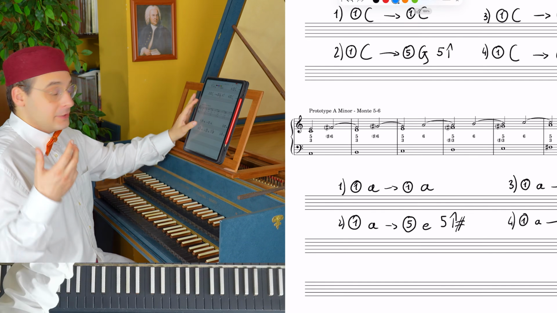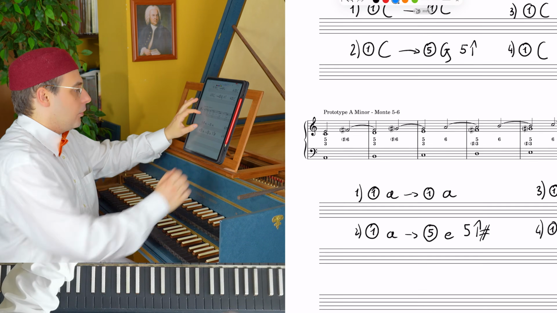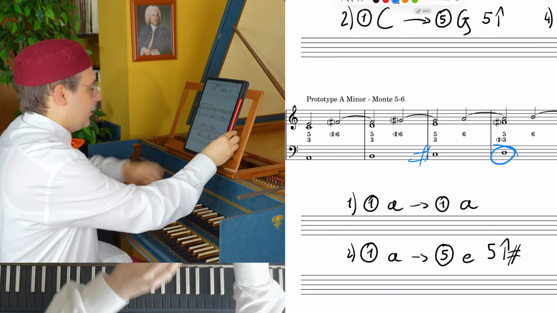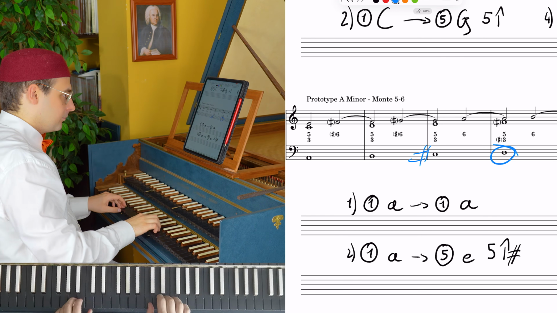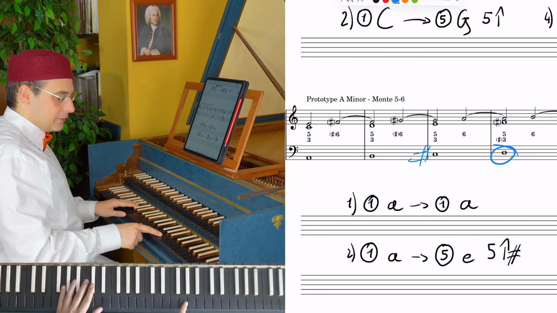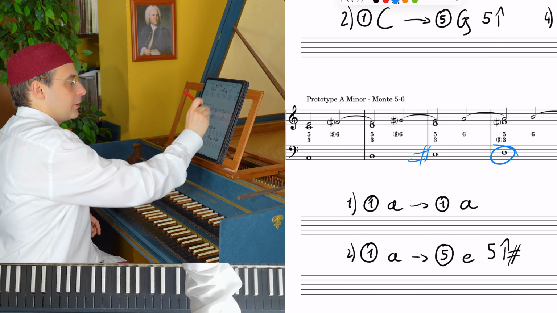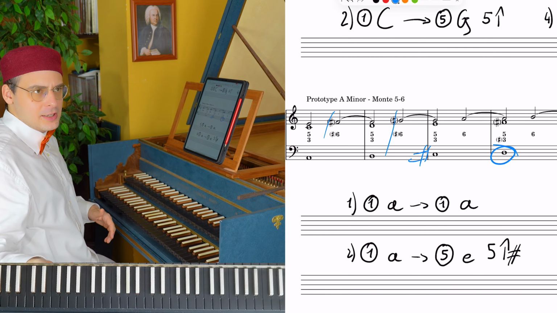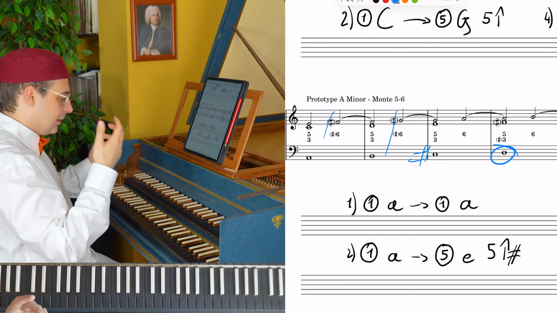The same thing is valid in minor. The same thing. We want to modulate to D minor, so let's use C sharp. In this case we need G natural, so we won't use the two sharps, F sharp and G sharp. So let's stay in A minor.